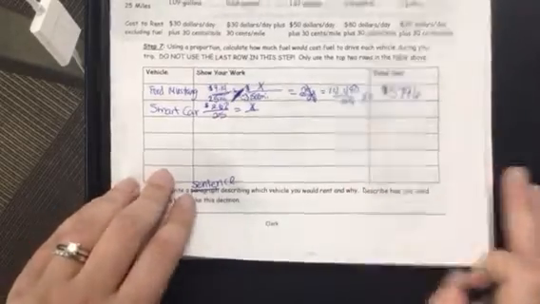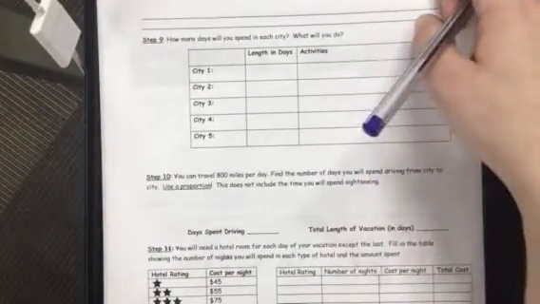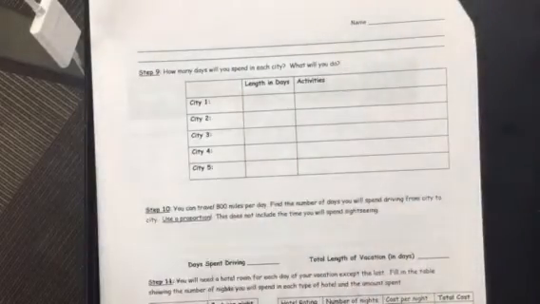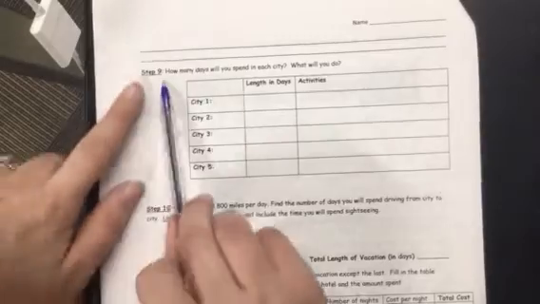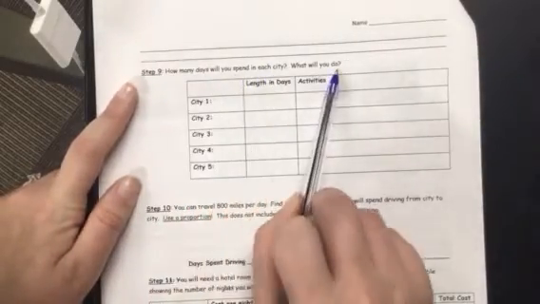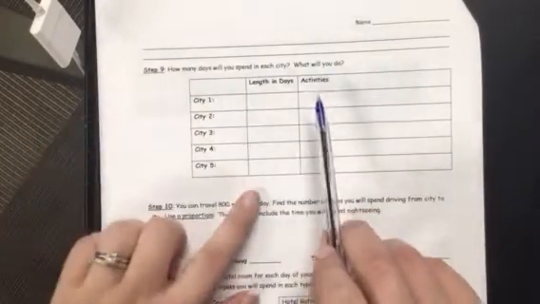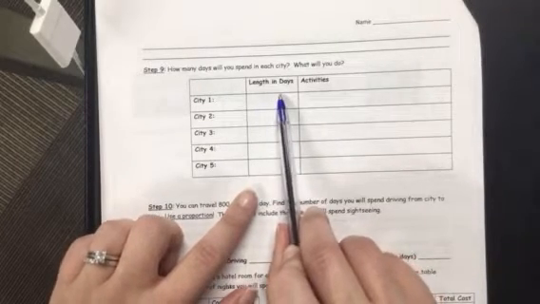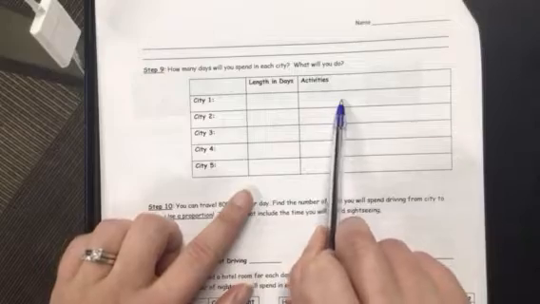Okay? All right, before I answer questions, this next part, from now on, I believe that you can do on your own. So I'm going to go through each simple step, and then you're going to have time to work. So step 9, how many days will you spend in each city, and what will you do? So length and days. So this is your city name. How many days? Are you going to spend 5 days, 3 days? And activities you will do. List 1 to 5 in each.